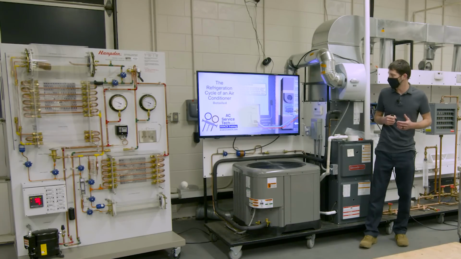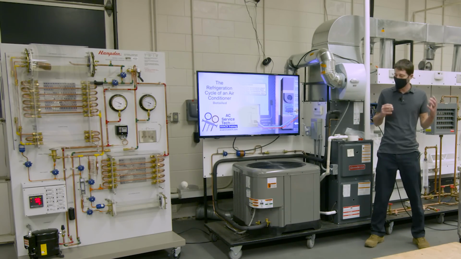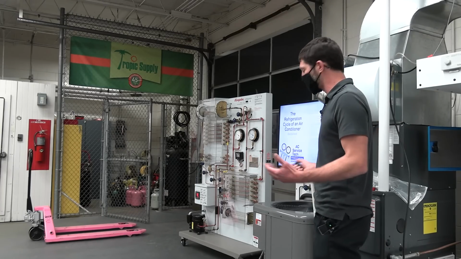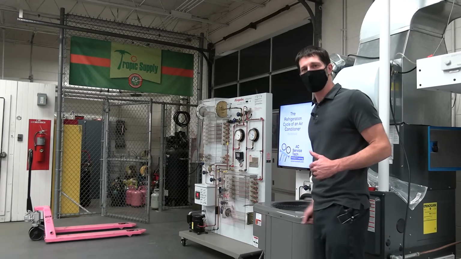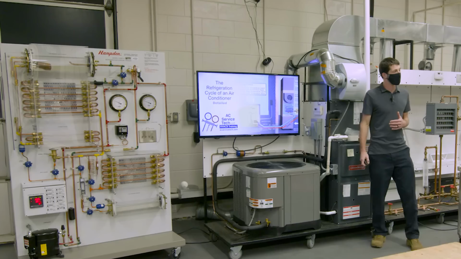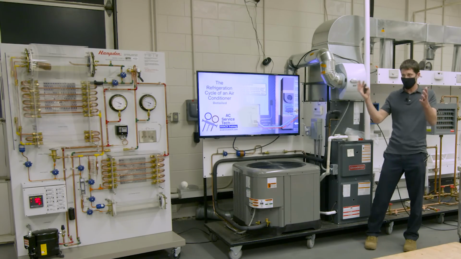It's one of those things that people don't realize how much they need, because when you walk up to an air conditioning system or a heat pump, you want to be able to see, with your measurements, what's actually happening in that system. If you know the refrigeration cycle enough, you're going to picture what's actually happening.